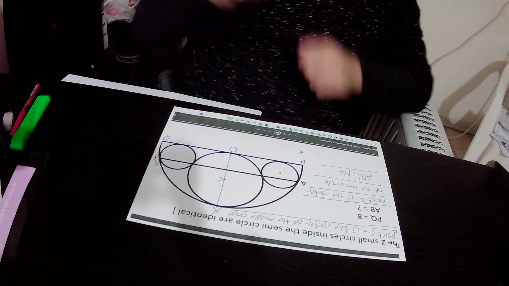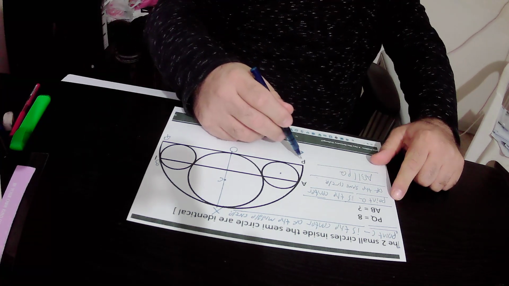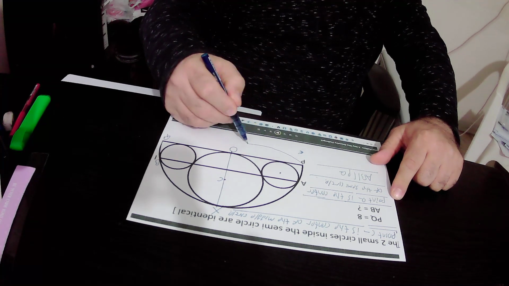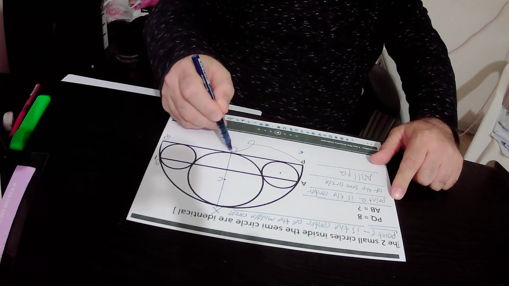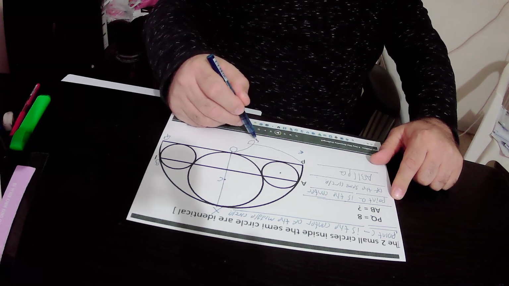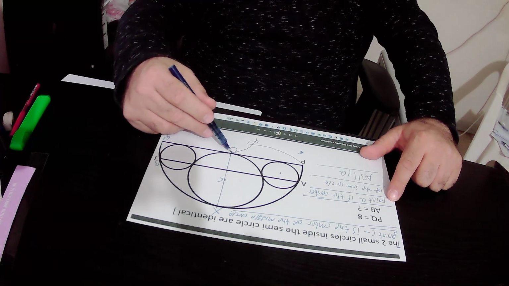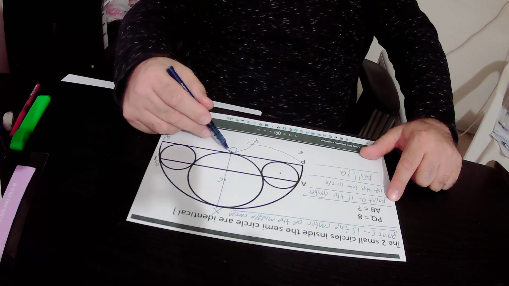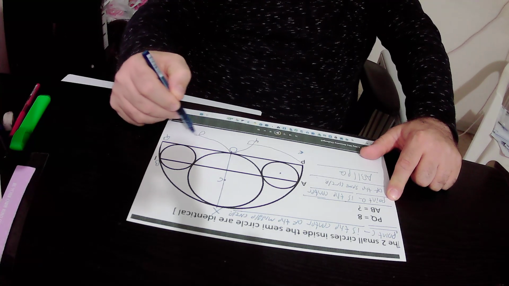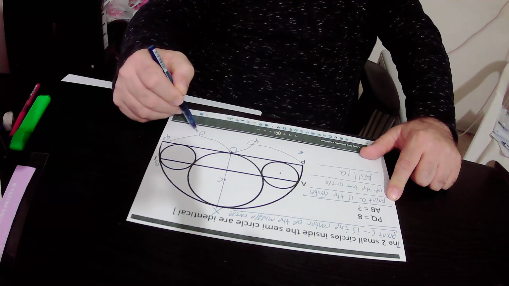That is to say, PO, the radius of the semicircle, equals 4 units, and OQ, also the radius of the semicircle, will be equal to 4 units.